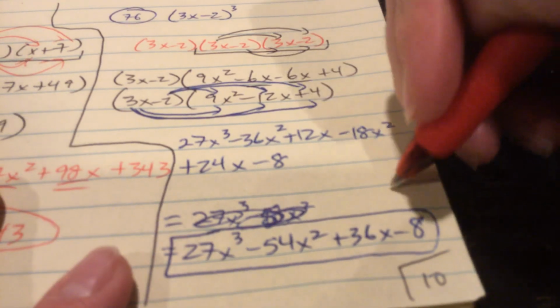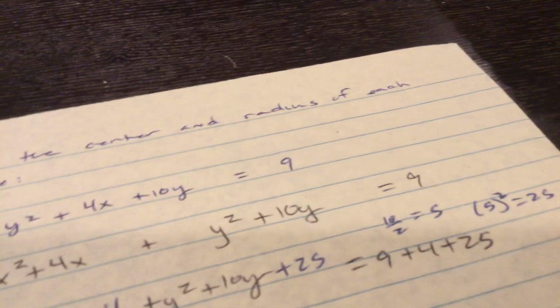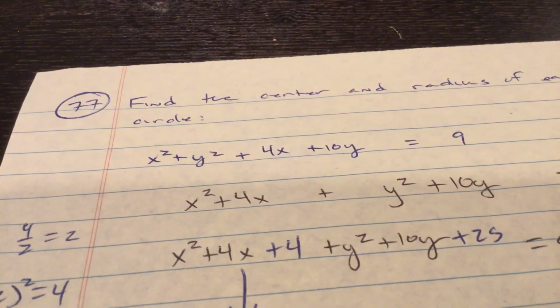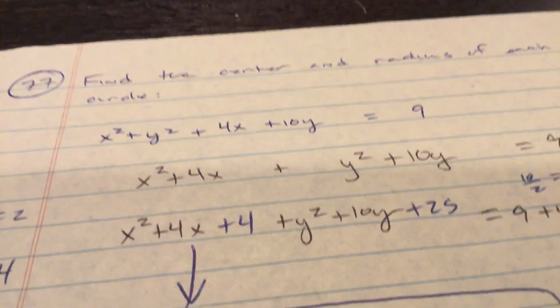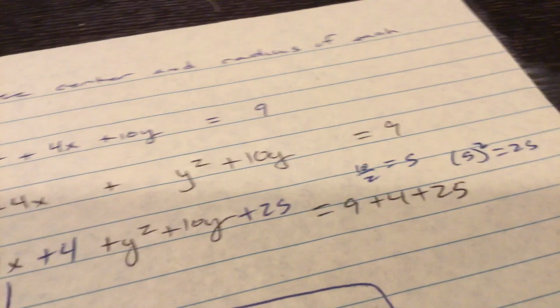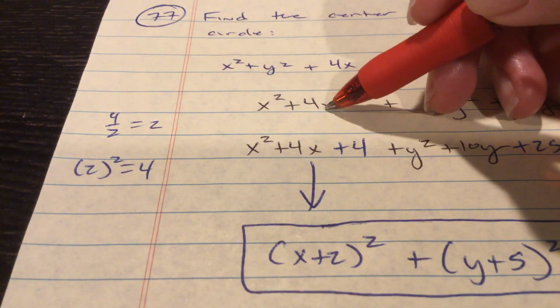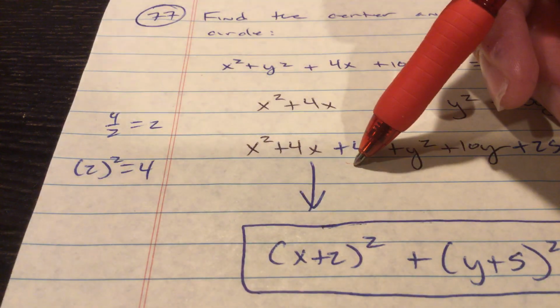And the last page, number 77. Find the center and radius of each circle. I get the x's together. So x squared plus 4x needs to be next to each other. And the y squared plus 10y needs to be by itself. Equals 9. Now I complete the square twice. Take half of 4, which is 2, and I square it. So I add 4 there.